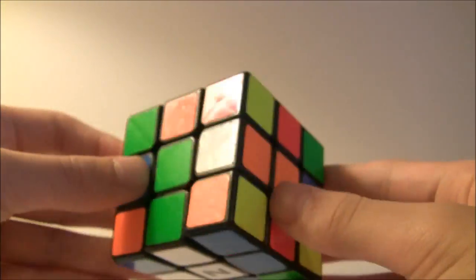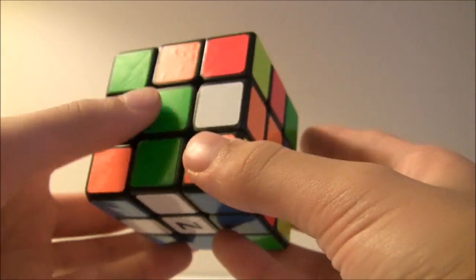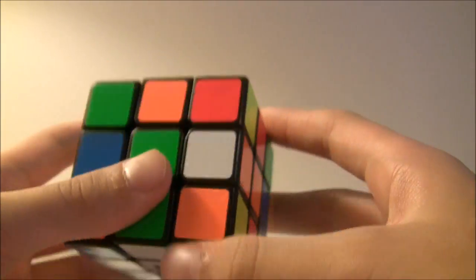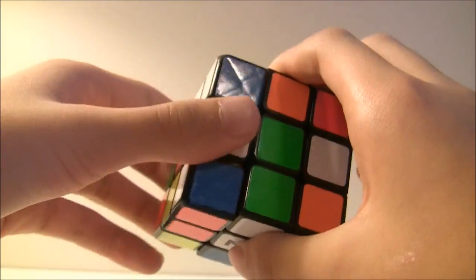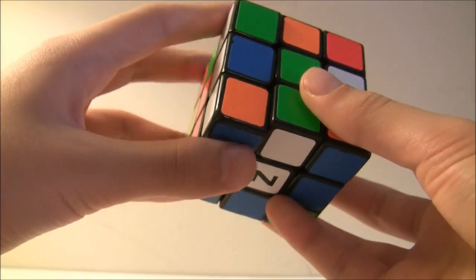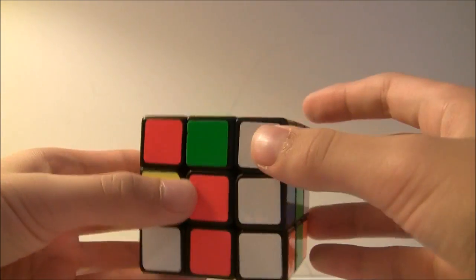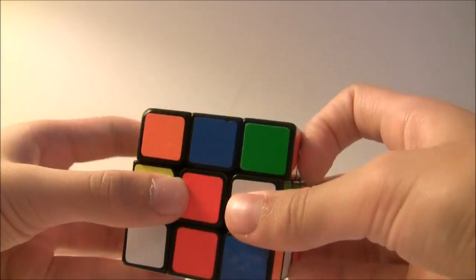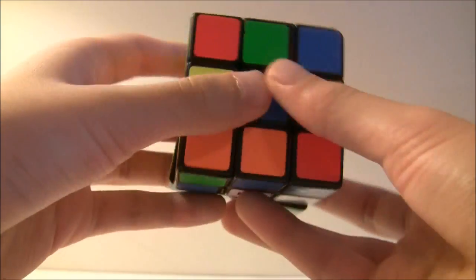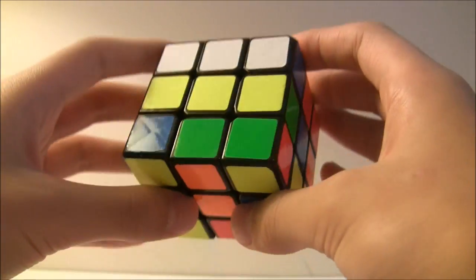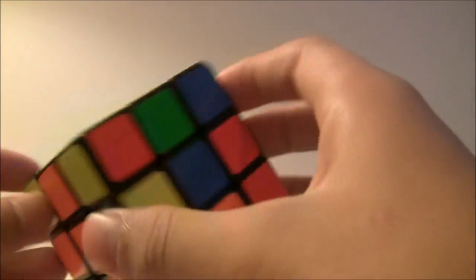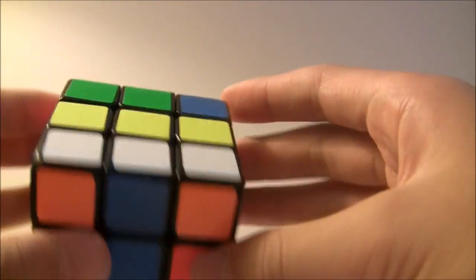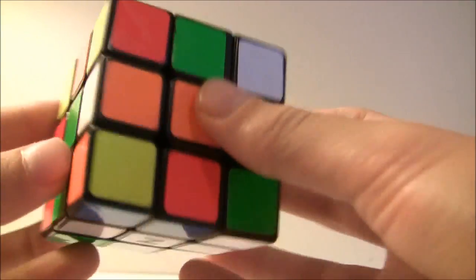Now look on the top layer for any more white pieces, and if you can't find any, then they're in the middle layer. If you find a piece in the middle layer, then you can just bring it up by turning it if there's no piece in there. But if you can't do that, then do R, U, R prime to bring a piece up. So, there I just brought up the white-blue piece, and I'm going to line it up there, and then I can bring it down.